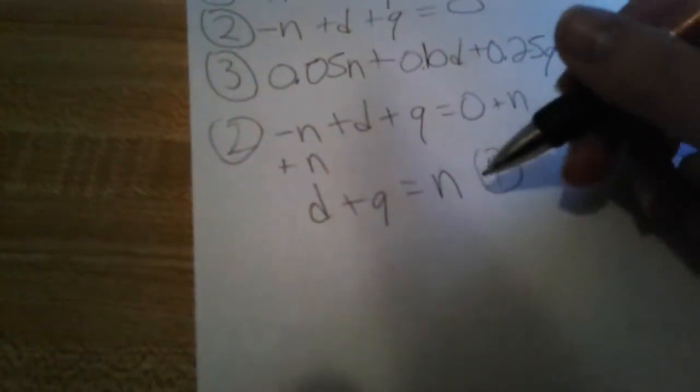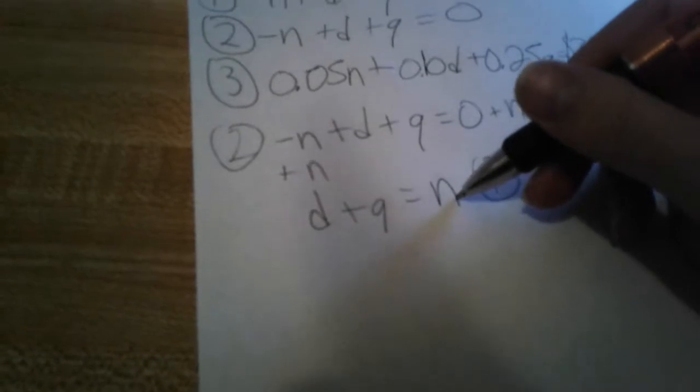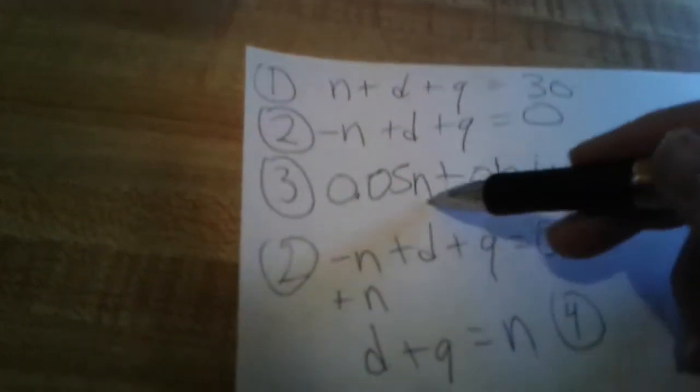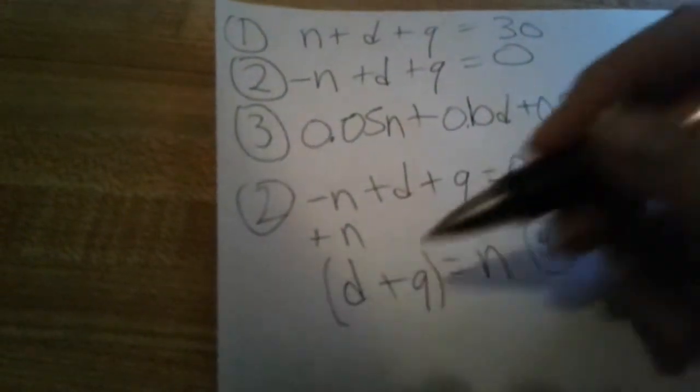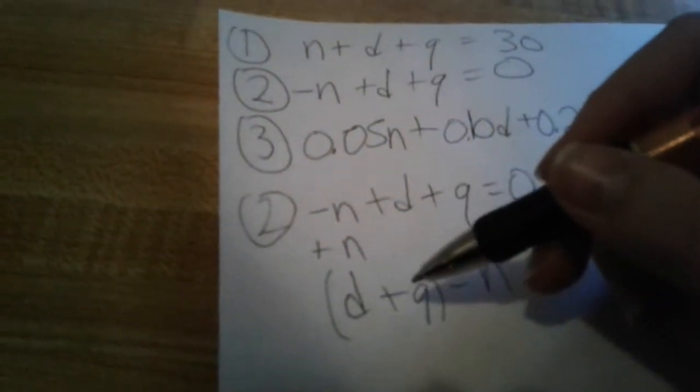Okay, so now wherever we see an N in equation 1 or 3, we're going to plug in this instead. This is what's going to go in our N box. So for equation 1, we're going to put D plus Q plus D plus Q equals 30 coins. Let's simplify this a little bit. D plus D is 2D.